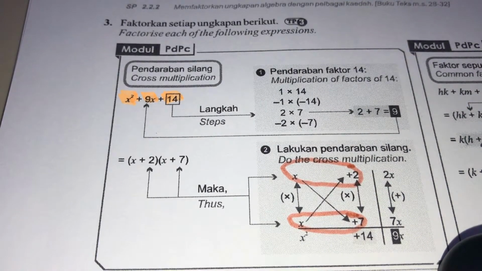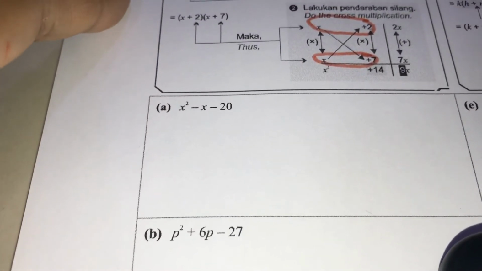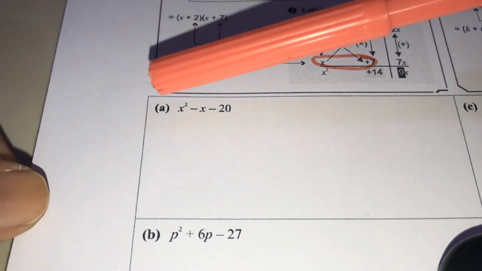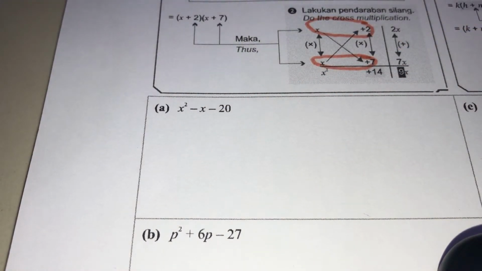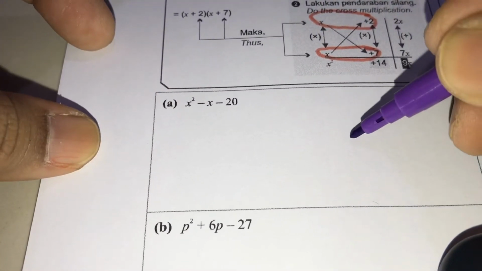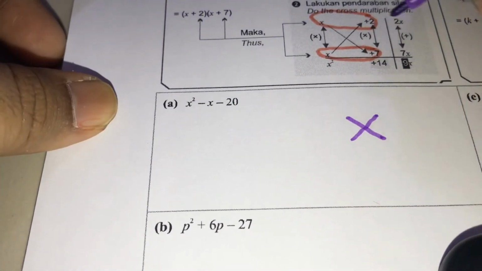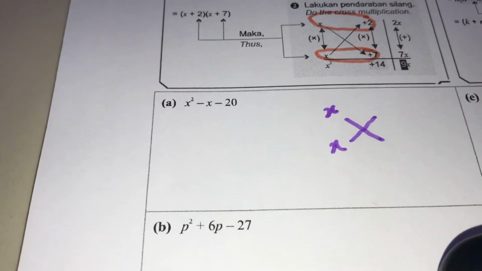Now go to question 1: x square minus x minus 20. This type of question has a power followed by a variable and a number, so you choose method 3, cross multiplication. You draw the cross like this. For x square, you write x times x, and x times x gives x square. Now 20.